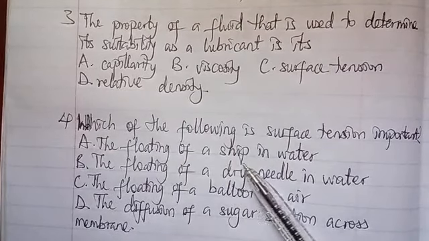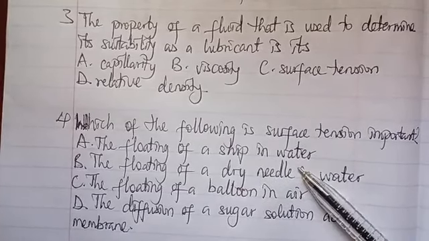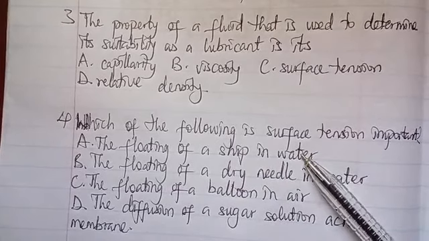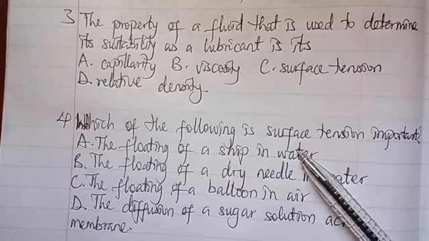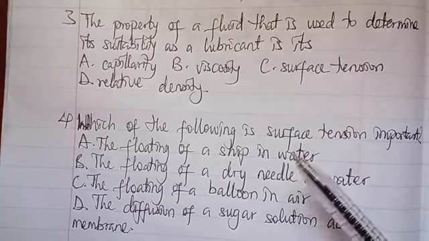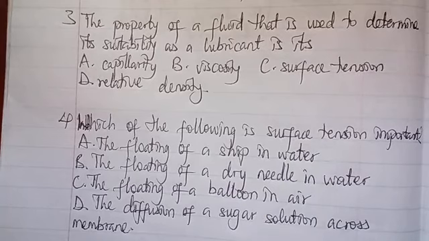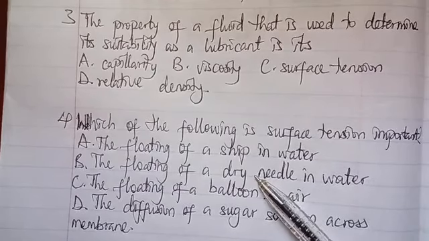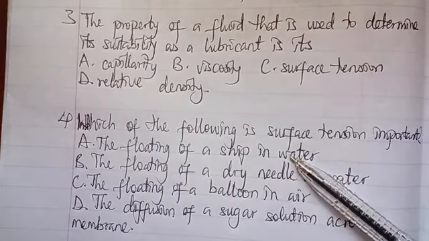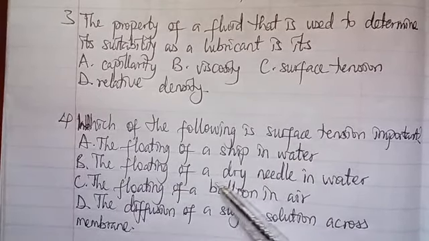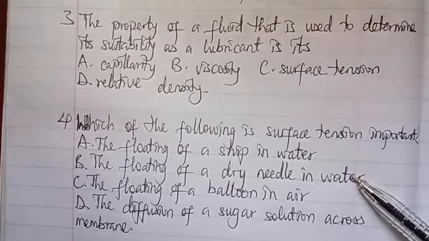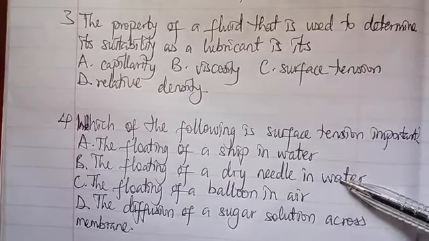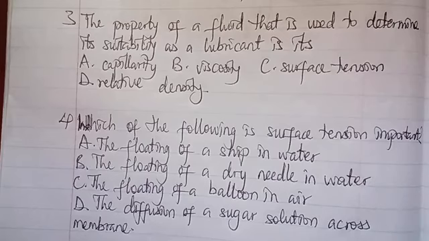The floating of a ship in water. When we look at the floating of a ship in water, it's not really surface tension that makes the ship float. It is actually the law of flotation. The ship was able to displace an amount of water that is equal to its own weight. So that's the law of flotation taking place, not surface tension. Floating of a dry needle in water. We talked about this when we talked about surface tension. So really, this is a surface tension effect. But let's just keep it aside and move further.